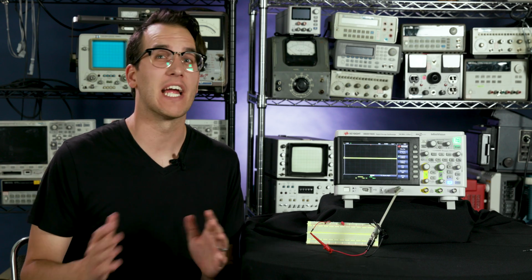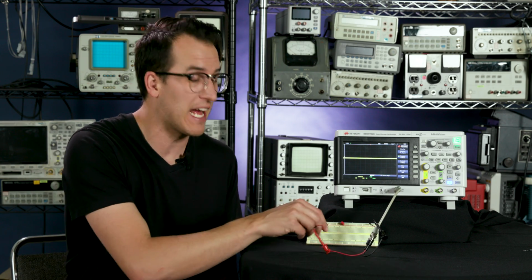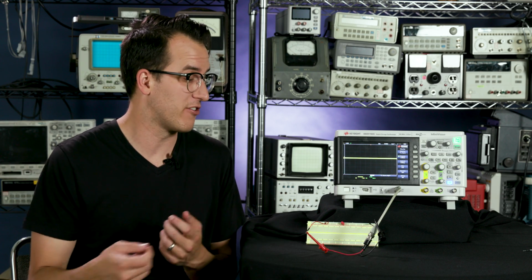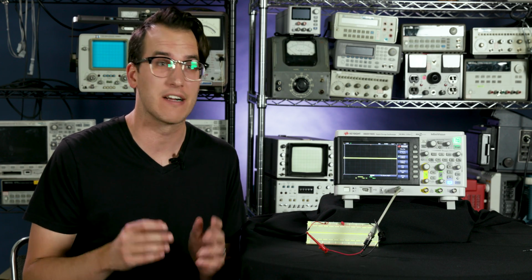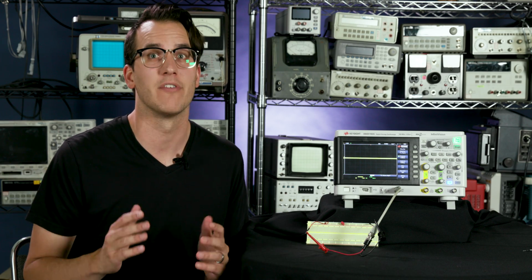So long story short, be careful with your boards, be careful with your circuits, make sure your test jigs aren't having long leads like this, and make sure your testing is done with a very good, clean ground and a good probe connection, because things like this can cause you trouble down the road.